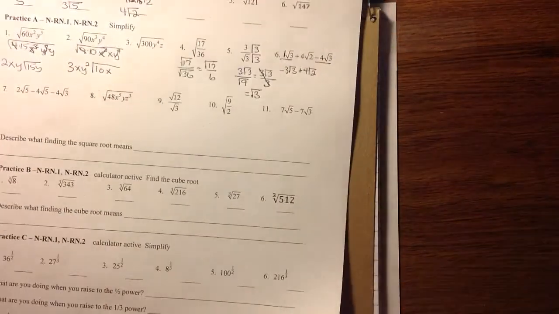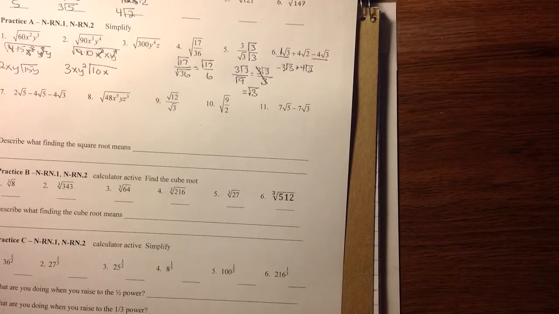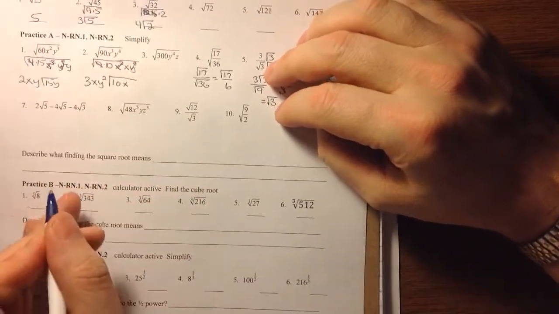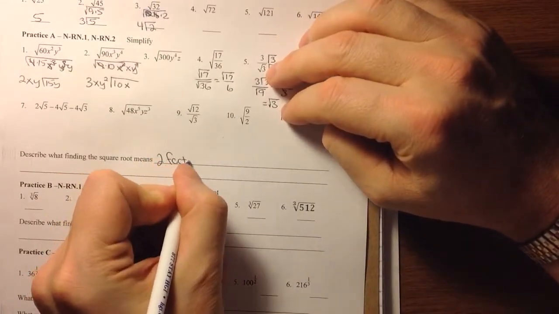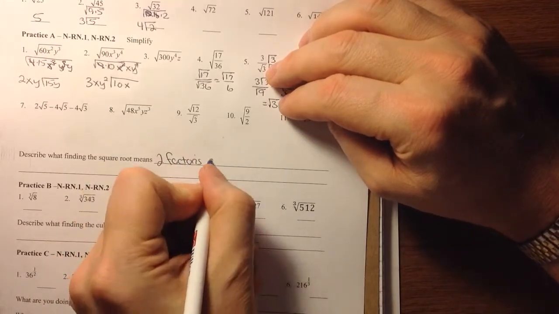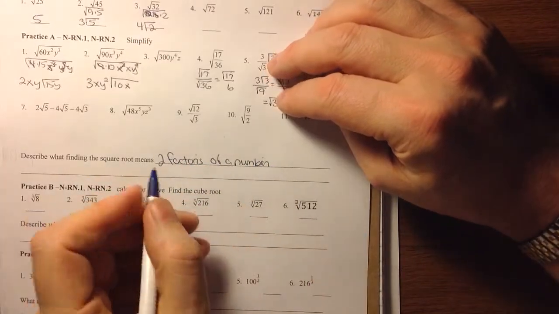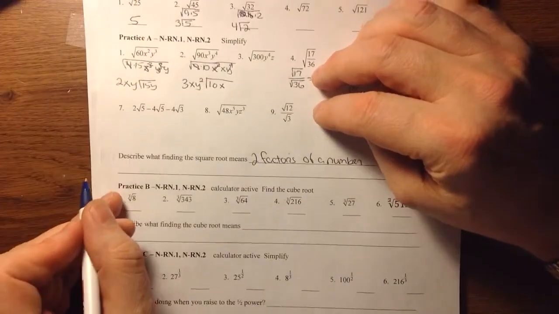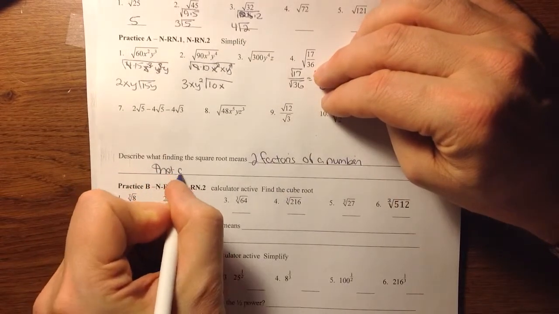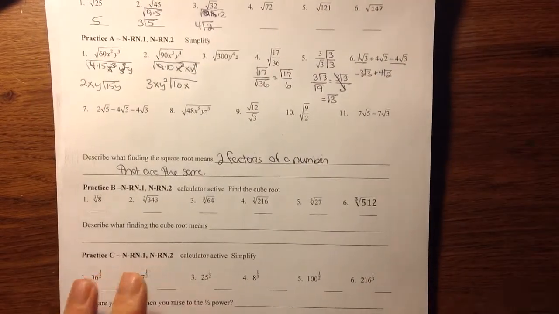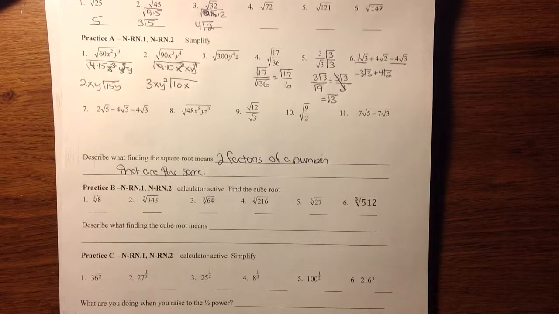Alright, so next part. I've got, how do you find the square root? Basically what you're finding is you're finding the two factors of a number that are the same. When I'm looking for the square root of 25, what I'm looking for is the number that I multiply by itself to give me 25. So that's going to be 5.